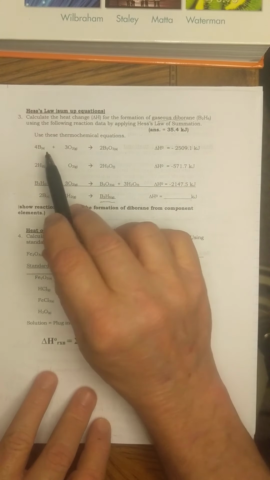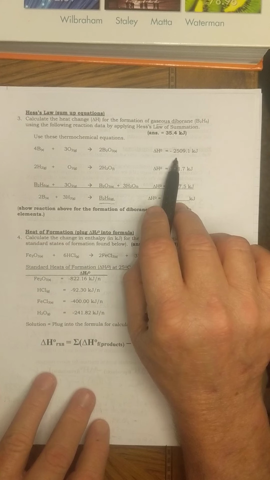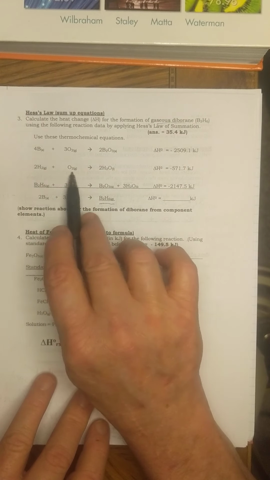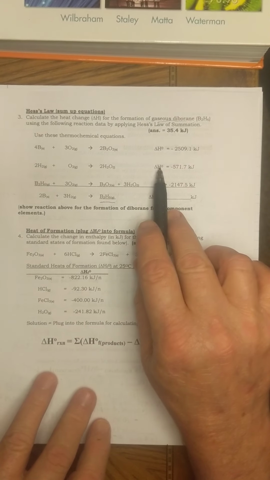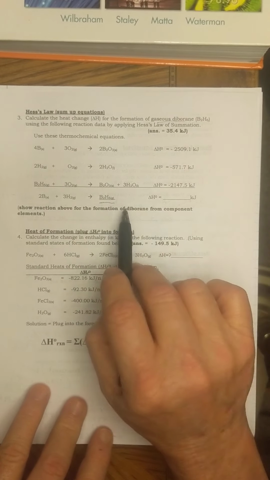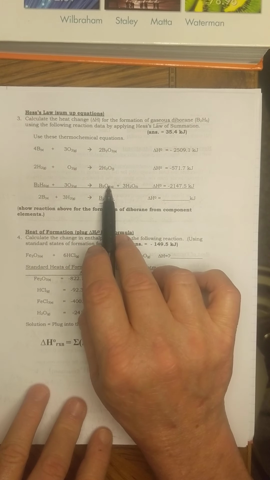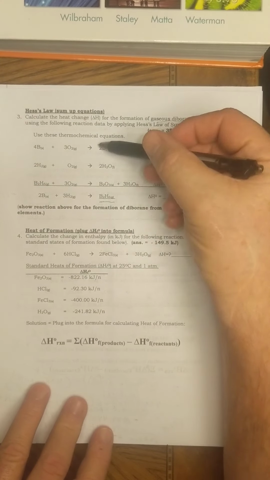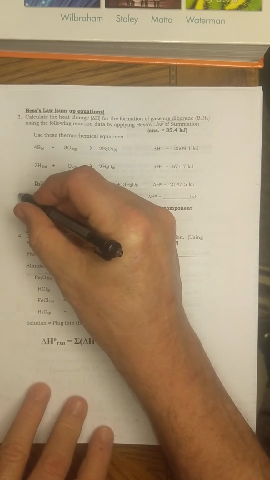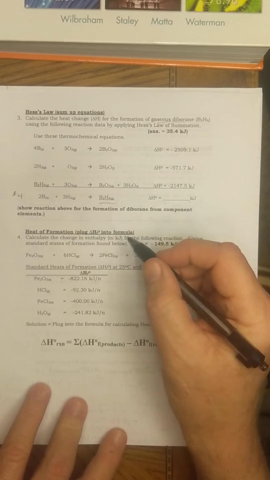So what you would do is you would combust boron. You do a combustion reaction, calculate the delta H for that reaction. Then you combust hydrogen to make water. Easily you can find the delta H of that reaction, much more practical. Then you would actually burn the diborane. You'd combust the diborane to make B2O3 and H2O. So from these 3 reactions, I can generate this 4th reaction. Okay? And so it's a little more complicated.